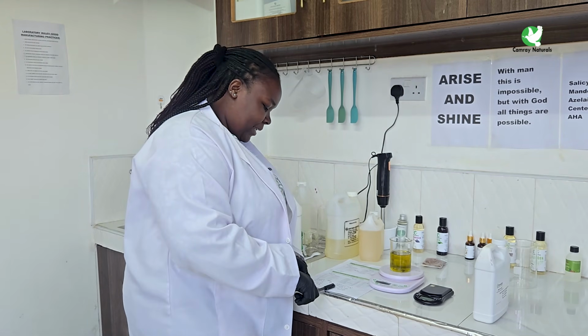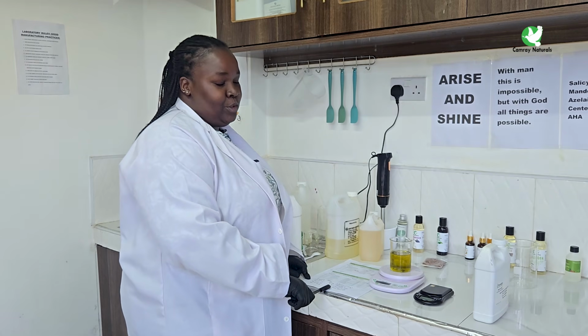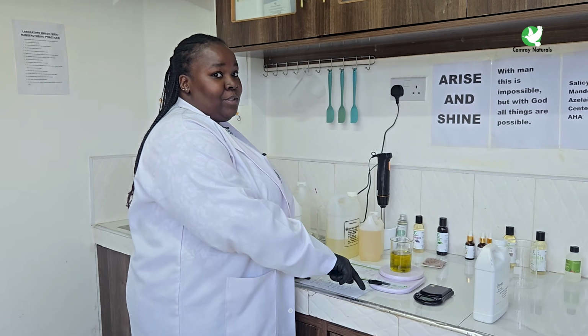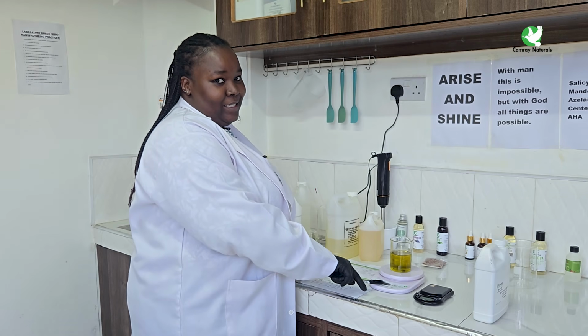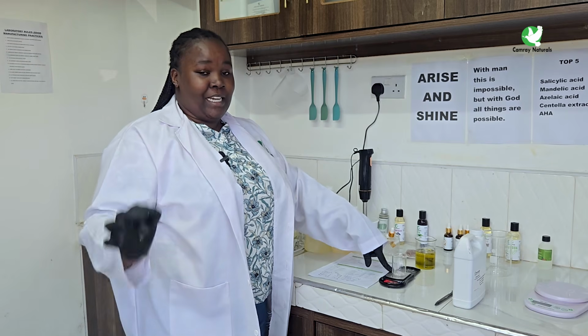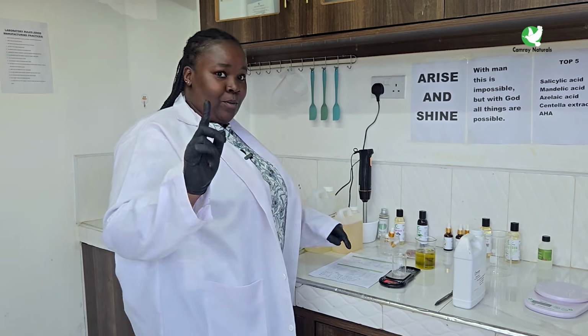Then we have vitamin E 0.6, bergamot 0.6, rosebud 0.12. As you've remembered, this scale can only do 1 gram. So that means we have to change the scale. So let's change our scale. We have now switched on our small scale, the one that can measure up to 0.01 grams. So remember, we still have a 0.8 gram from calendula.